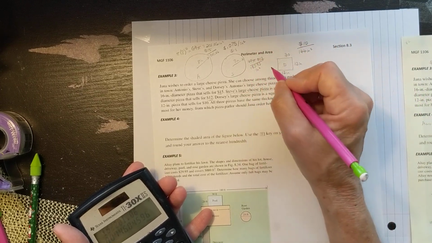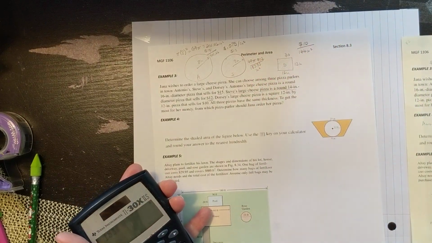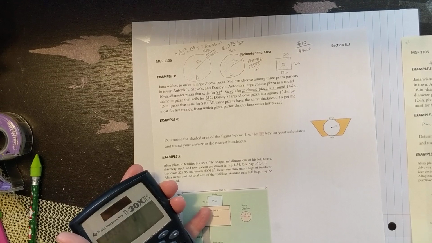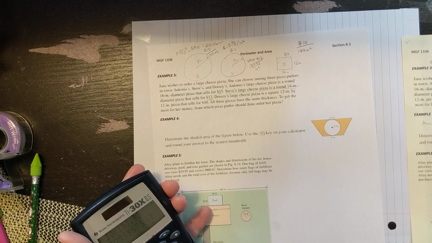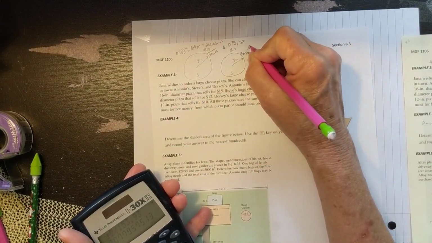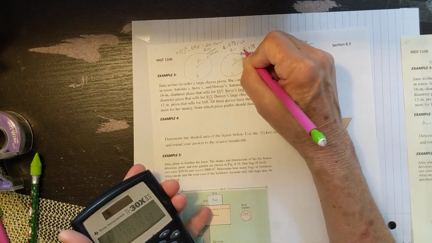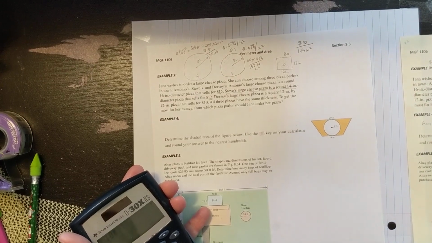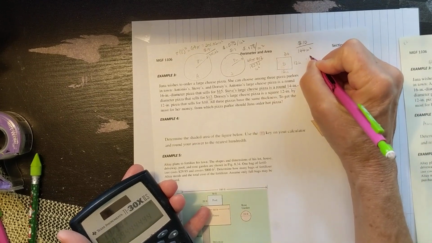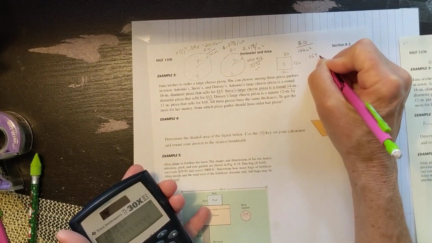If I order from Steve, I take 12 and divide it by 153.93, I get 0.0779 or 0.078 dollars per square inch. And if I take $10 and I divide it by 144, I am paying $0.069 per square inch.